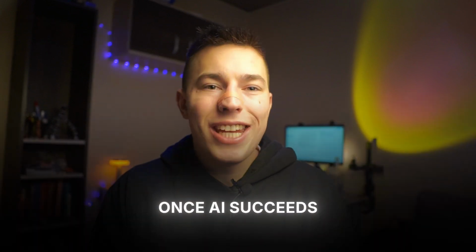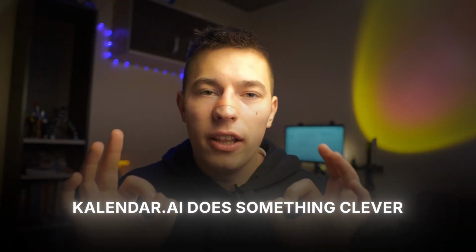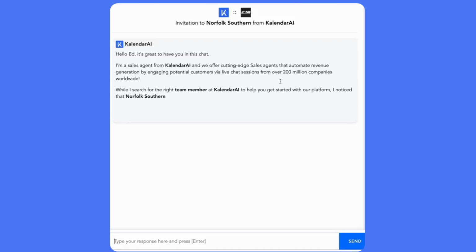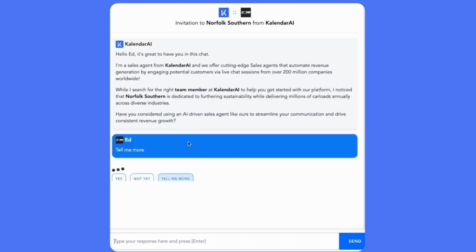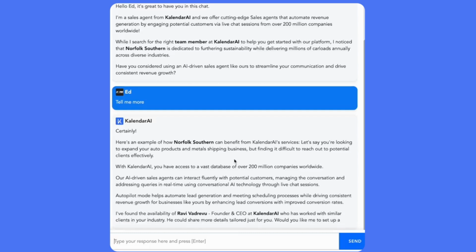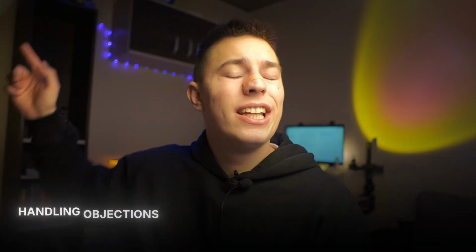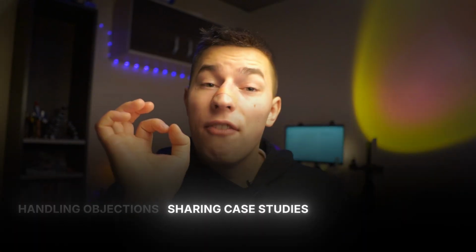And once the AI succeeds and gets a positive reply, that's when this AI agent takes a huge turn. Remember how I said Kalendar.AI is a lot different than every other AI SDR? Well, this is where you can notice the difference. Instead of slowly chatting over email, Kalendar does something very clever. It pushes every lead to a personalized chat that's custom for every lead. And now, instead of taking hours between each reply, the whole conversation is live. Your prospect can ask any question and Kalendar.AI will answer them, handling objections, sharing case studies, and eventually pushing to book a sales call.